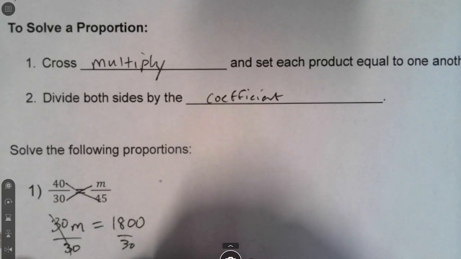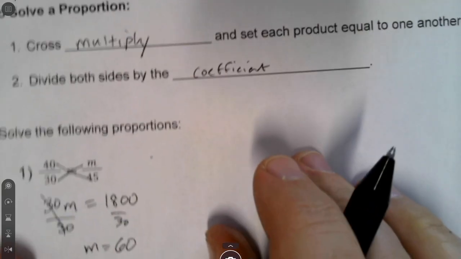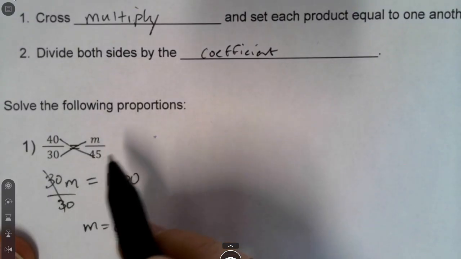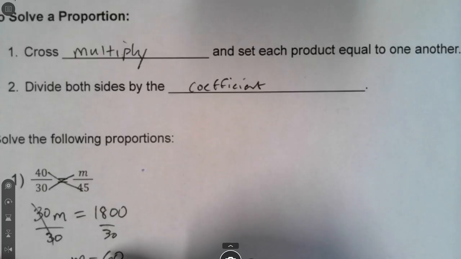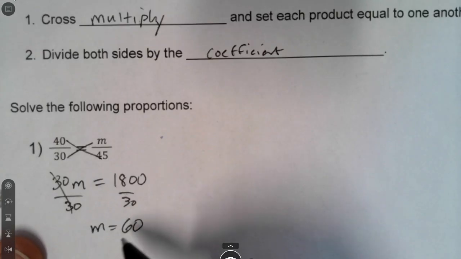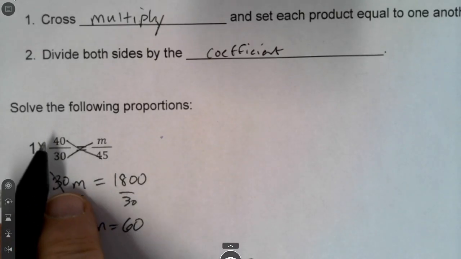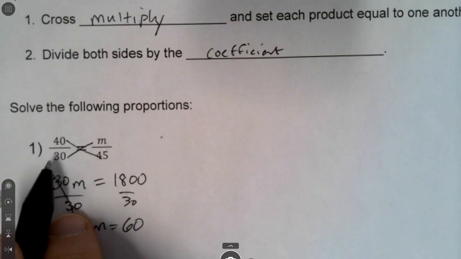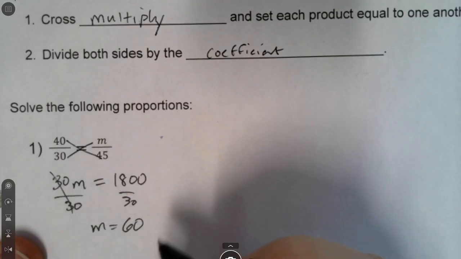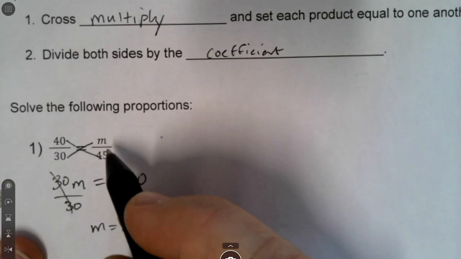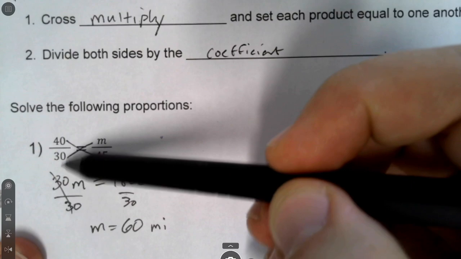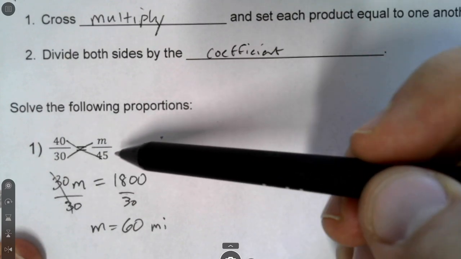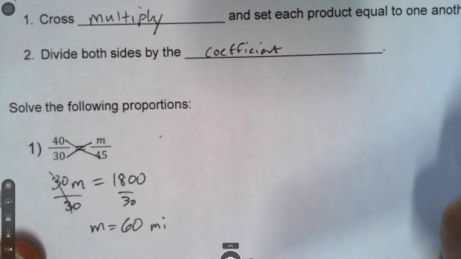We get m equals 60. Now plenty of these, you'll just be doing the math and the numbers and there won't be a word problem associated with it. But since this was drawn from that problem, I want to explain that what this means is since we can go 40 miles in 30 minutes, at that same rate, we would travel 60 miles in 45 minutes. So that's what a proportion allows us to do, is say, okay, if this is the rate we're going, what will be true at a different amount of time?